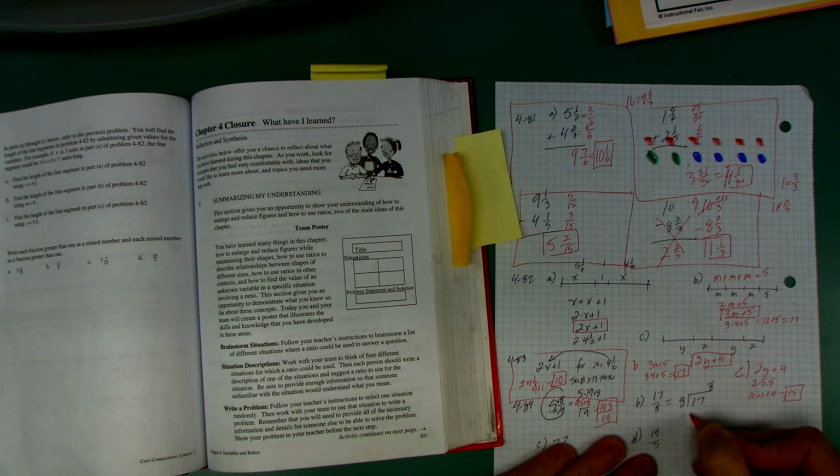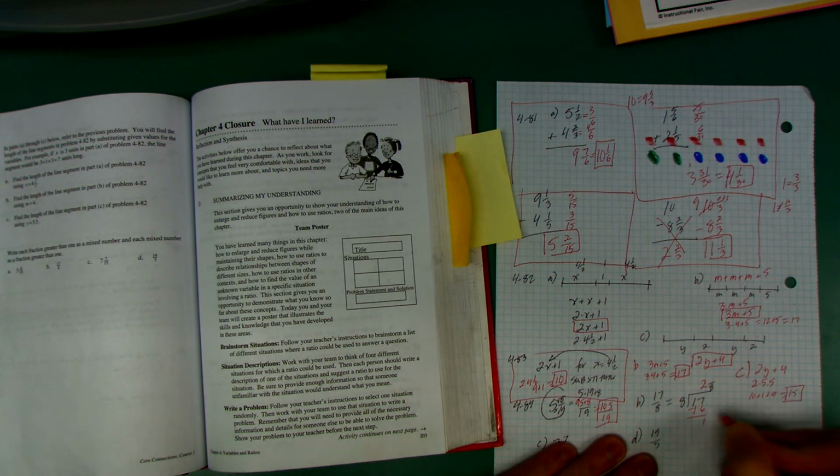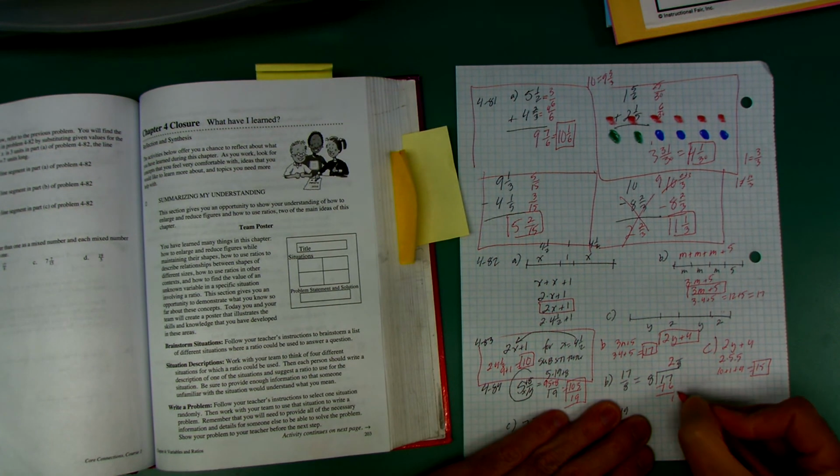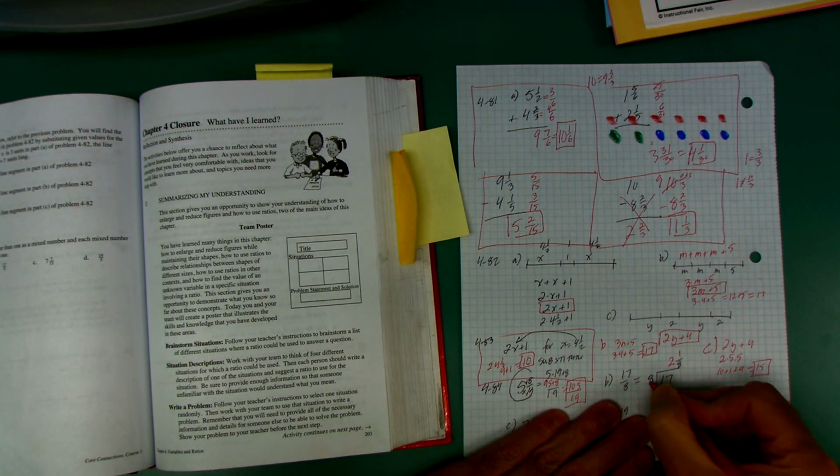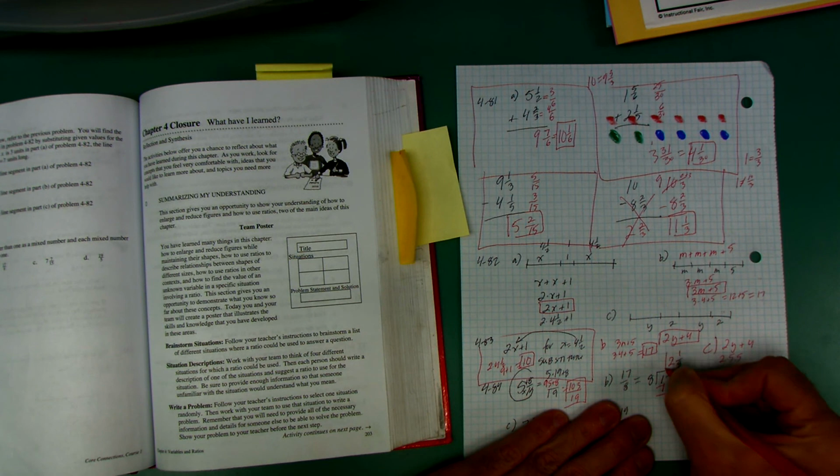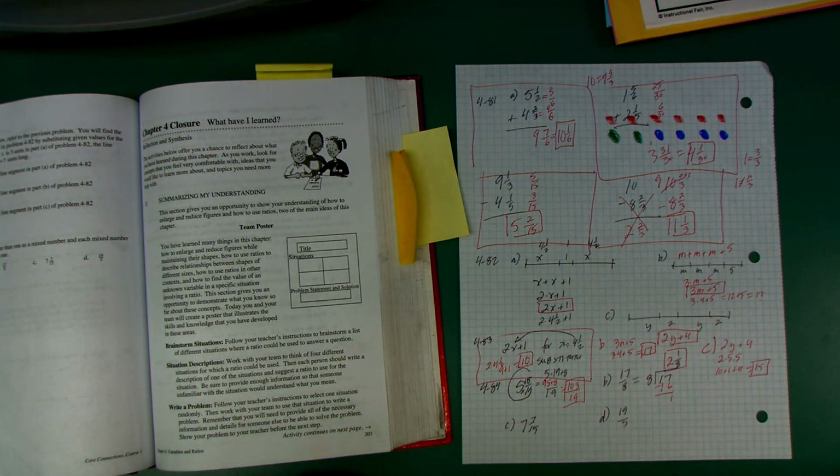17 eighths, I divide 8 into 17. That goes twice. That's 16. And remember, your remainder is going to go on top. And your divisor, what was on the bottom, goes on the bottom. It's 2 and 1/8. Okay?